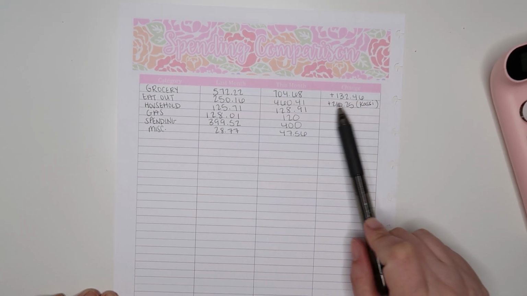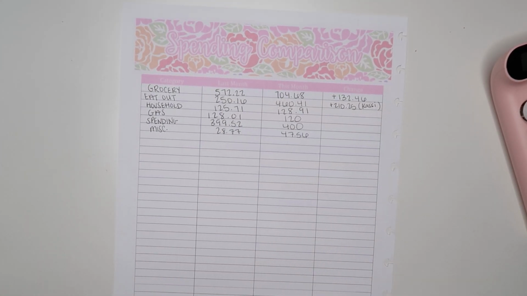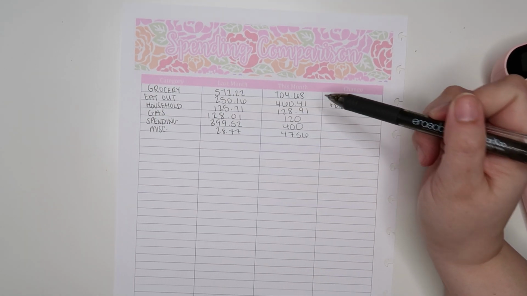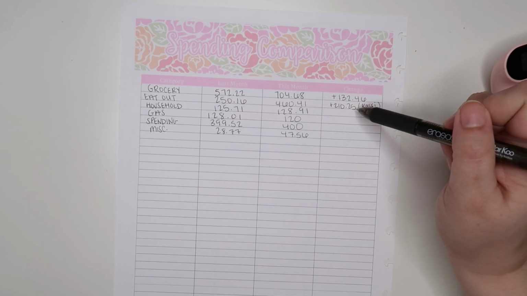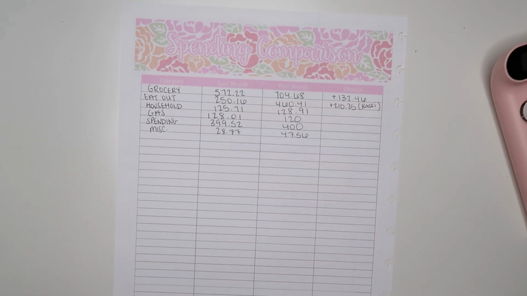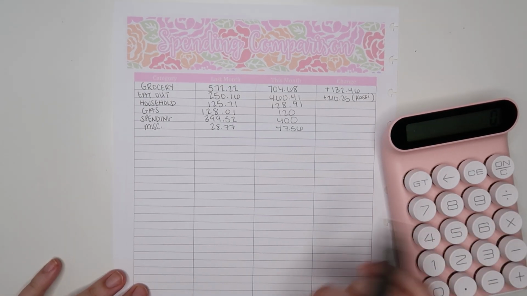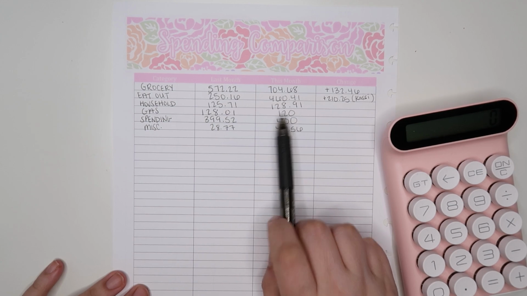A good portion of that is the reason why. So still, I need to think about upping my eating out budget in March, but clearly not by $200, right?